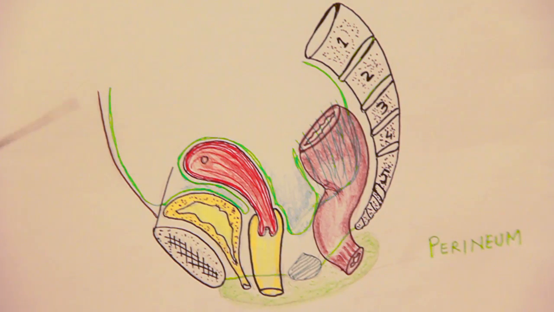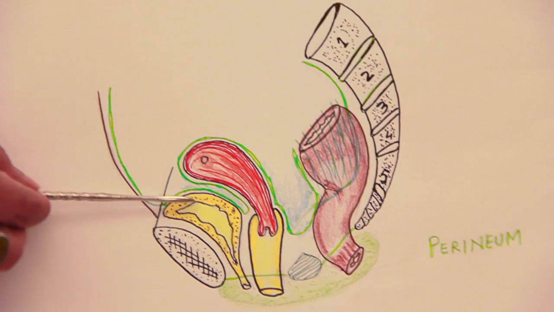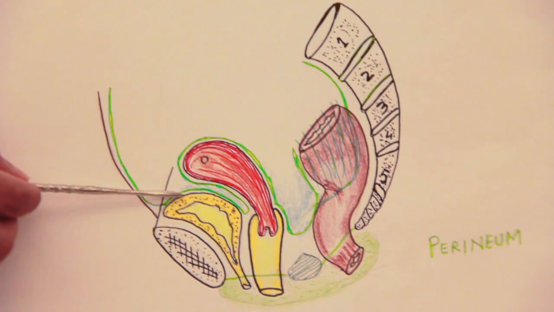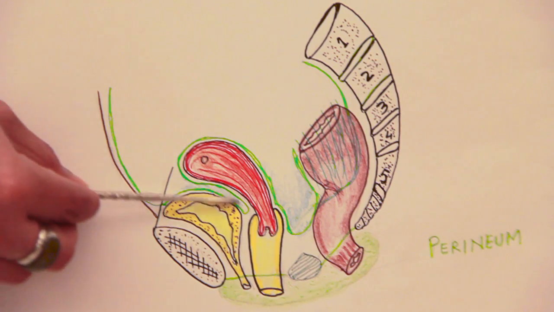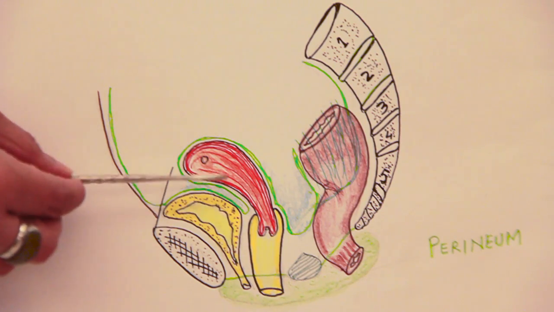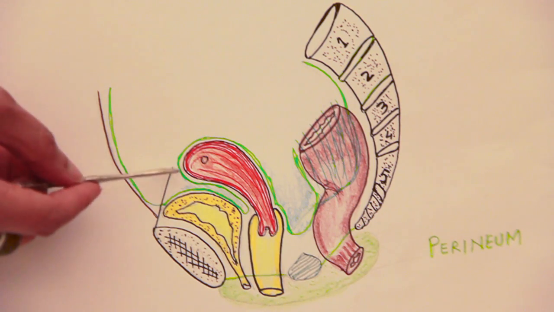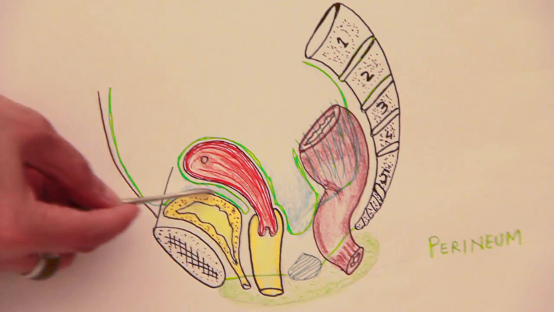Okay. Now it has created two pouches. The pouch between the bladder, which is vesical, and the uterus, the vesicouterine pouch. This anterior pouch has been collapsed, it's just a potential space. There is no fluid, nothing.